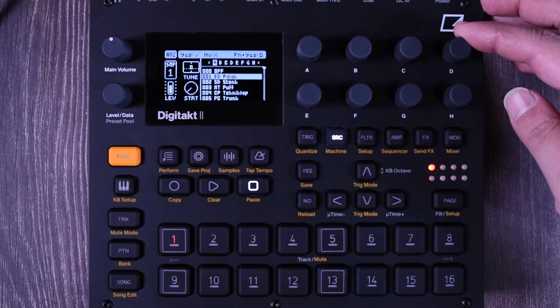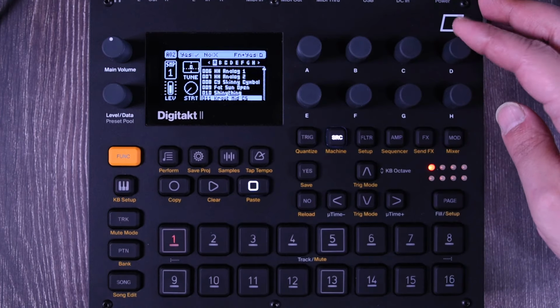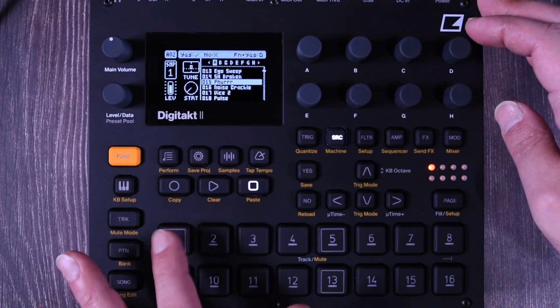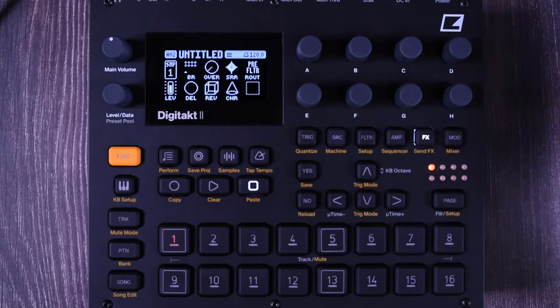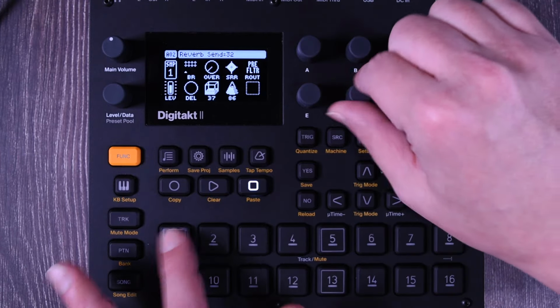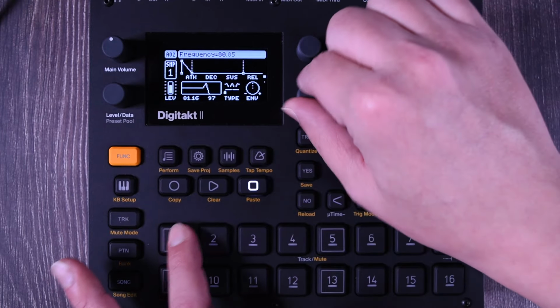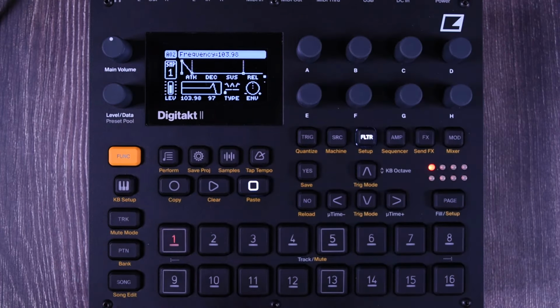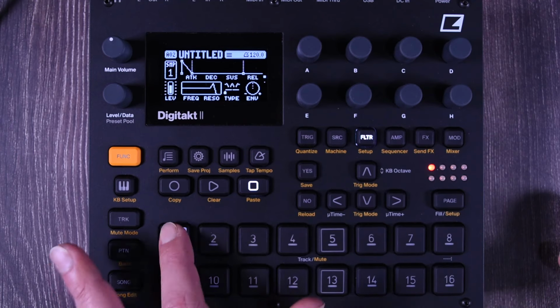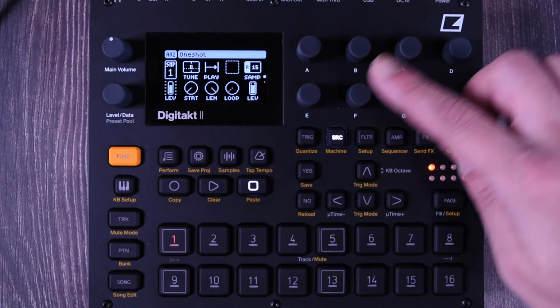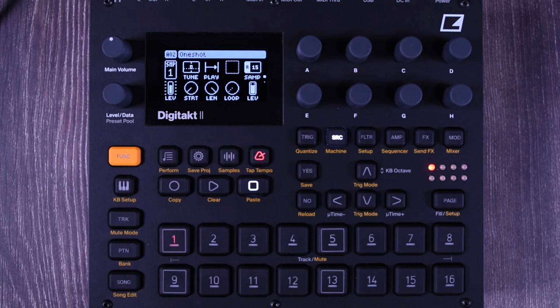So now I can choose a sample, and it doesn't matter, I'm going to use whatever sample. I'm going to use that one. And let's say that I want to mess with the effects, the reverb and the delay, and maybe do a little bit of filter. I'm just going to do something like this. So now this track has a sample assigned, and it has a different configuration of the params. I can store this as a preset, and I can reuse it later.